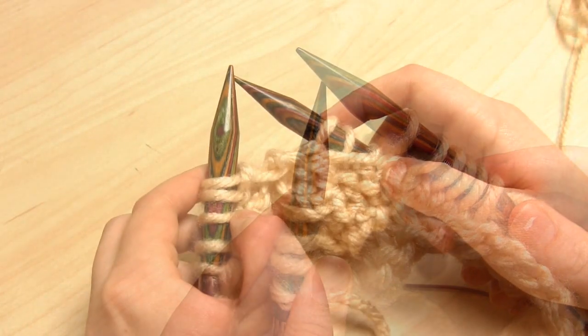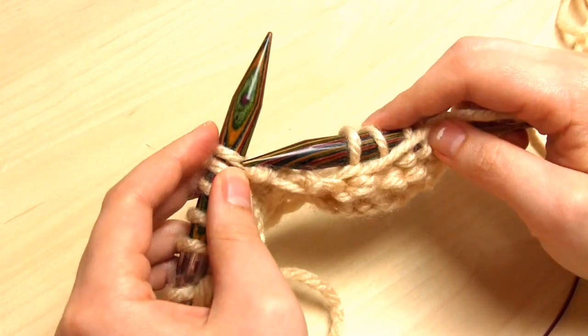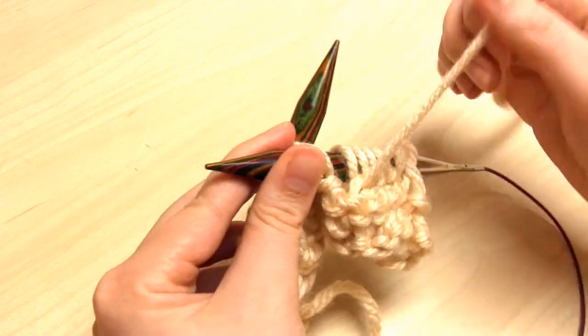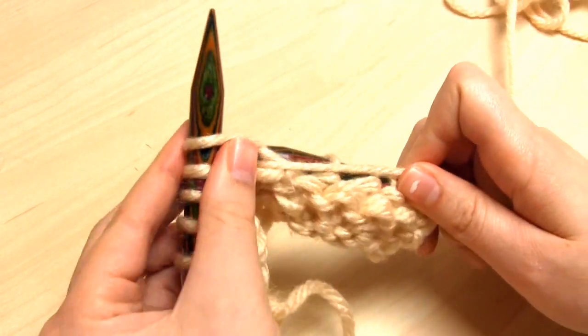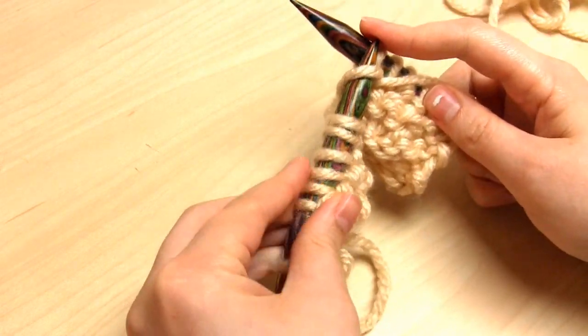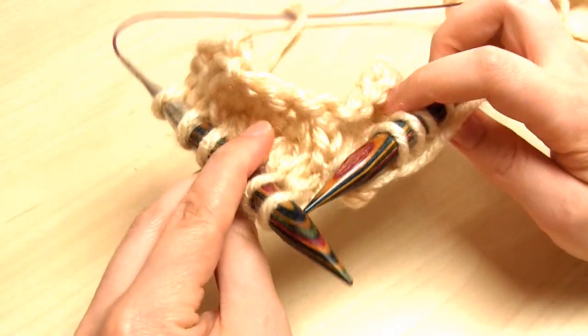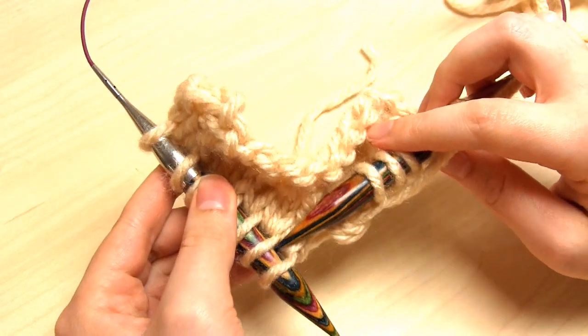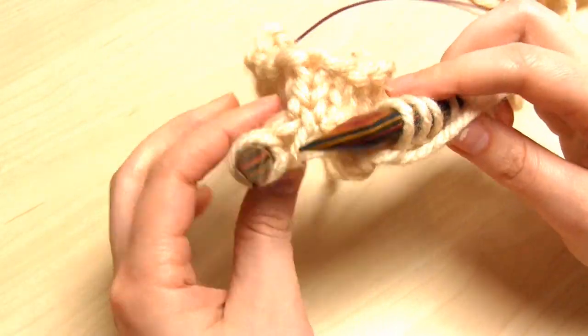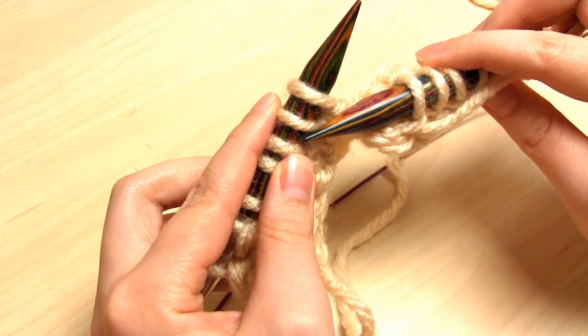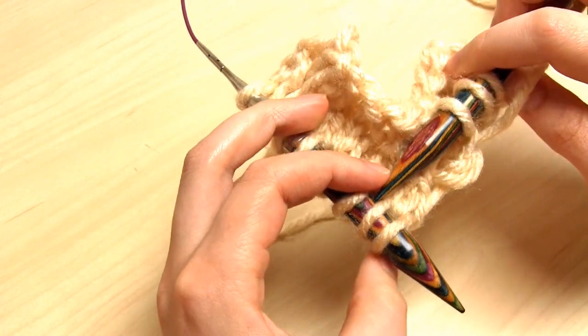We'll now move on to the P2tog tbl. This is of course very similar to the P2tog in that you're purling two stitches together, but again it's through the backs of the loops. So for this I'm going to turn my work over again, and I'm going to take my right hand needle up through the top two stitches on the left hand needle.